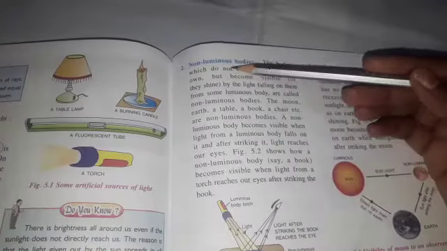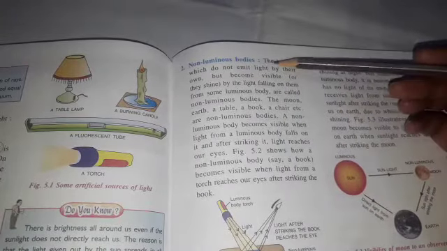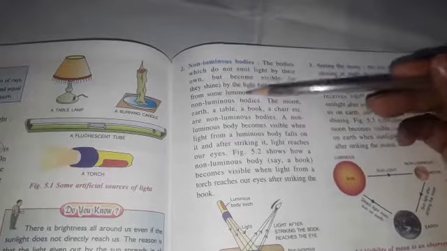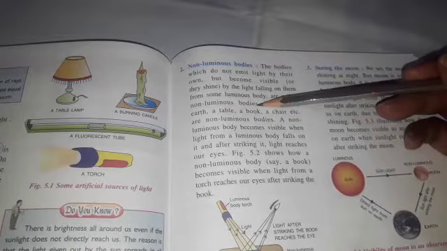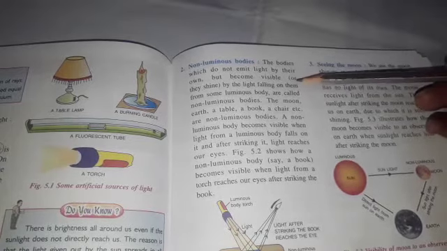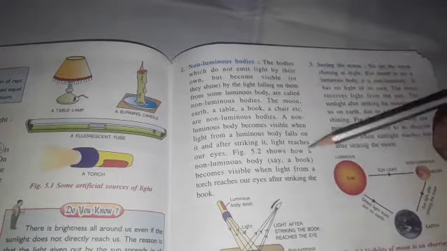If I am talking about non-luminous bodies, they are the bodies which do not emit light on their own but become visible by the light falling on them from some luminous body. So they are known as non-luminous bodies. It means class, any kind of object which is visible in light is known as a non-luminous body.